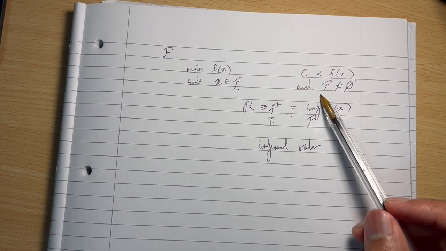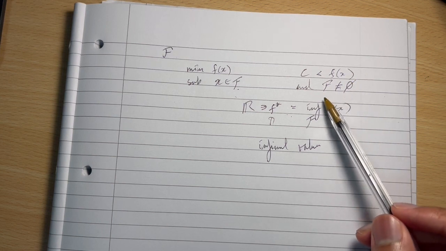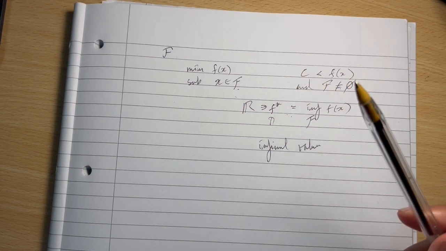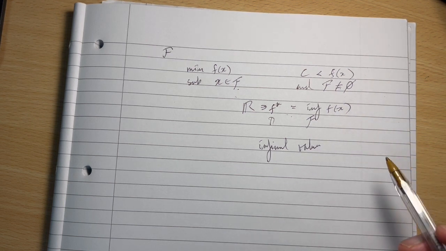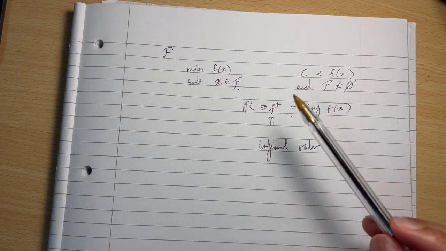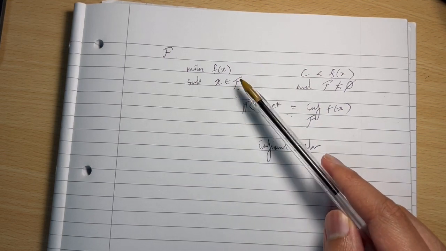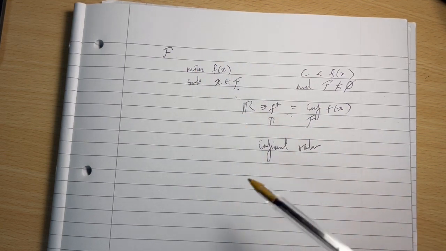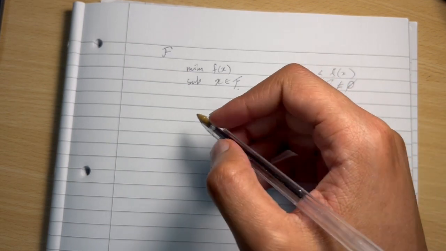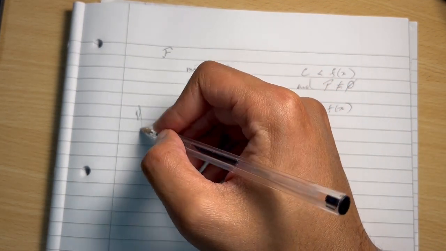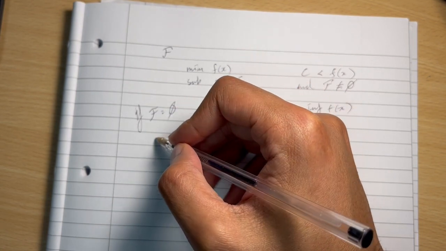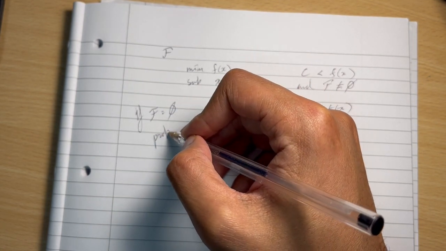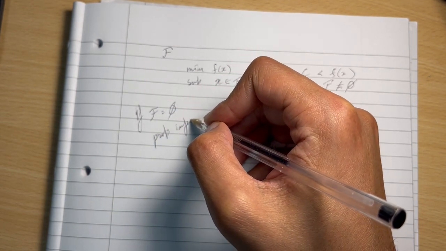In the case that the feasible set is empty, then we say that the problem is infeasible, right? If this set is empty, this optimization problem is infeasible.